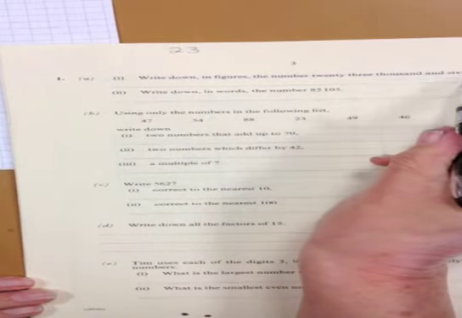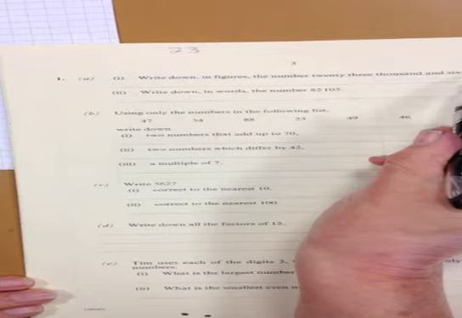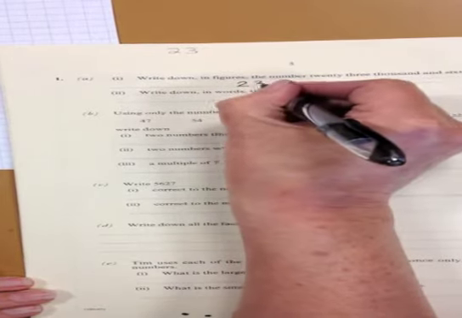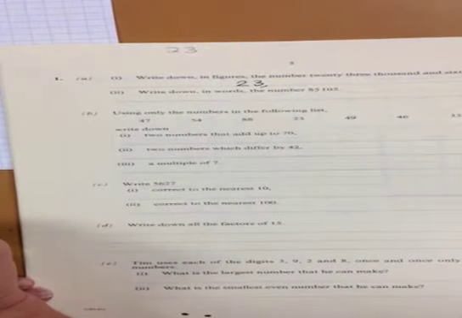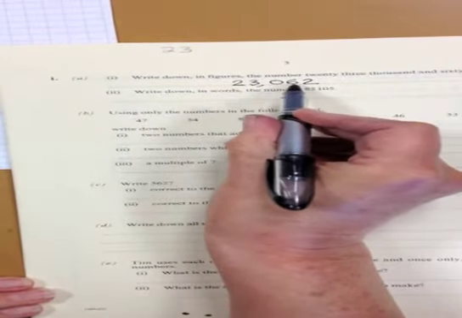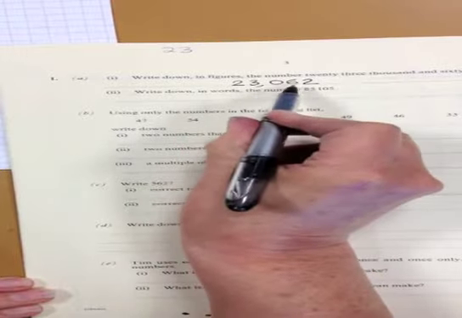Okay, this is a foundation paper, paper 1 from 2011. First question is just asking you to write down in figures the number 23,062. Now you know if you're doing thousands you need 3 zeros and a comma. So 23,000 would be 23, you can put the comma in to show you're doing thousands, and 62. That's telling you that you've got no hundreds, so we'll put the naught in for no hundreds, and then the 6 and the 2. Okay, so that's 23,000, comma, we want the 3 digits there for 1,000, no hundreds, and 62.